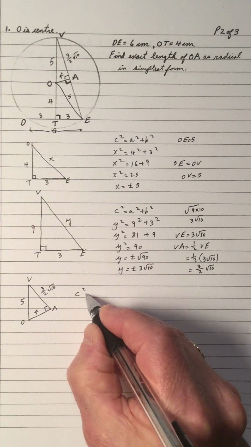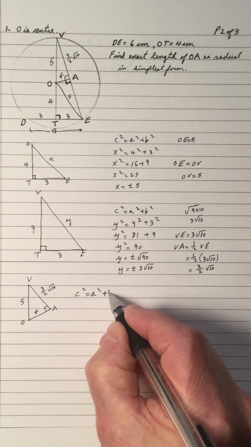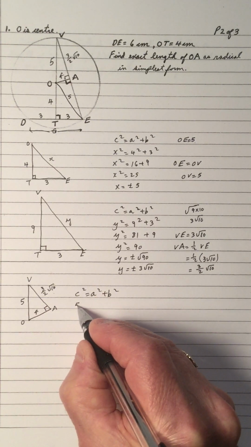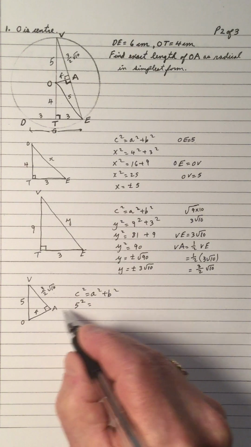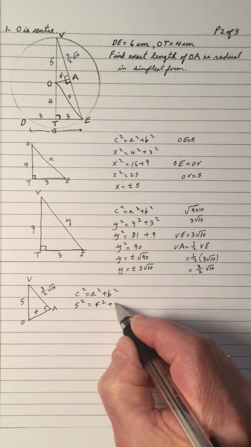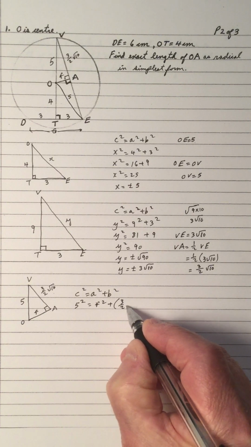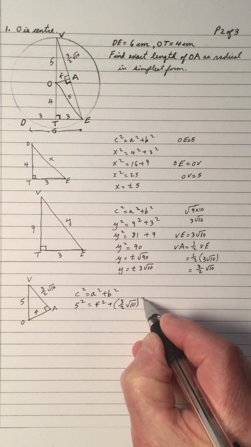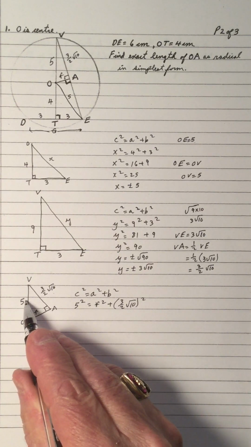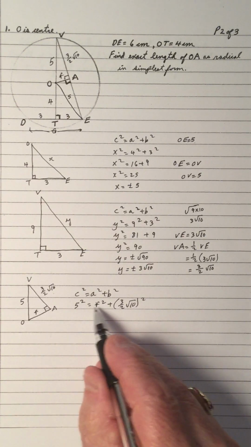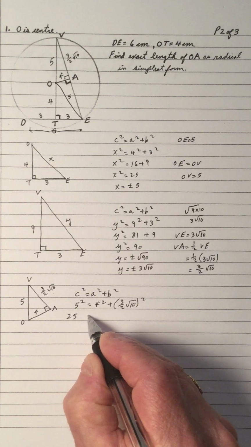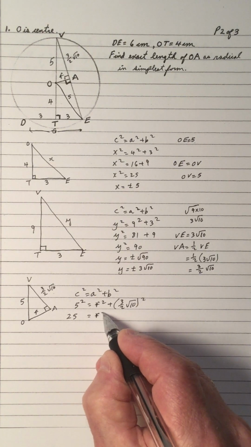So c squared equals a squared plus b squared. The hypotenuse is opposite the right angle, which is the 5. And the a, you can let the a be f, and the 3 over 2 root 10 be the b. As long as you let the c, which is this side right here, the hypotenuse, be 5, the other two make no difference. So we square it, we get 25, f squared.